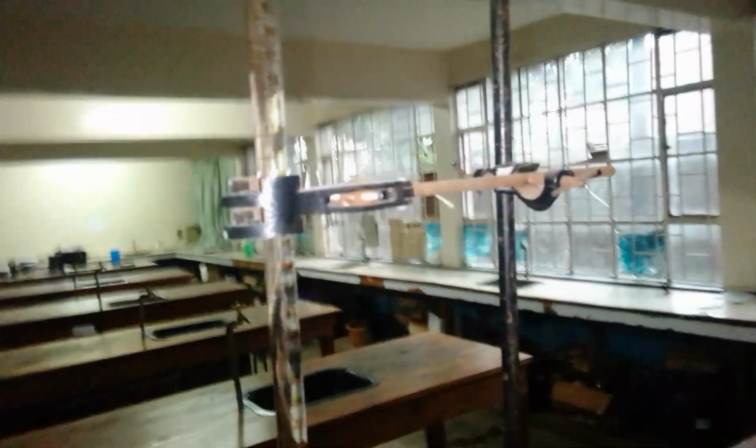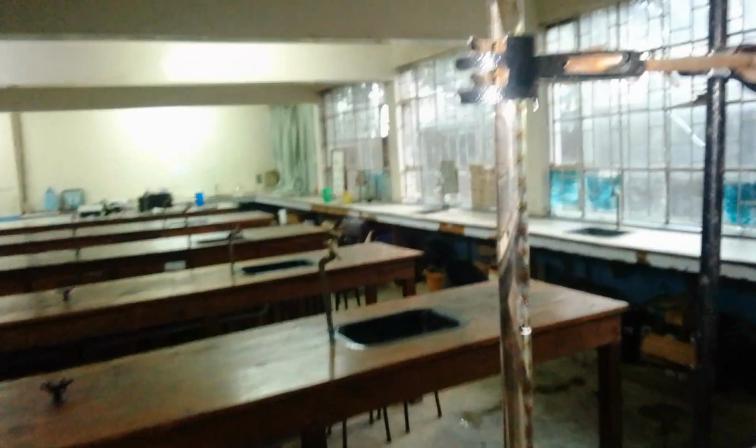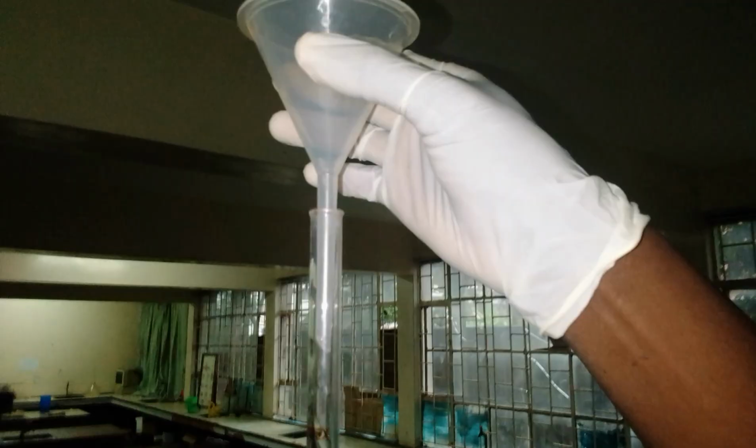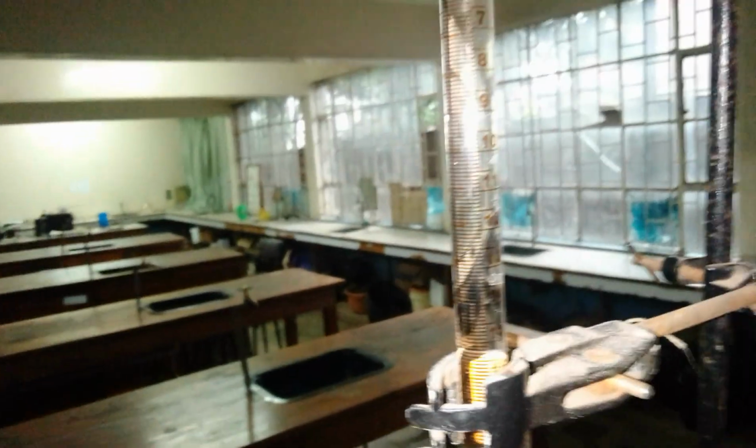Before we do anything else, and before we carry out any practical, you are supposed to make sure that you remove the funnel from the burette. Just remove the funnel. Good. So now from there, we are going to read the initial volume of the burette.